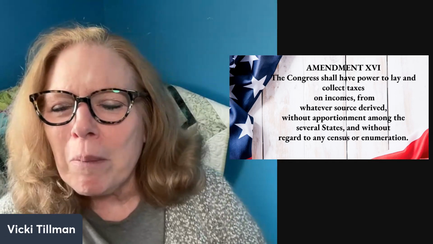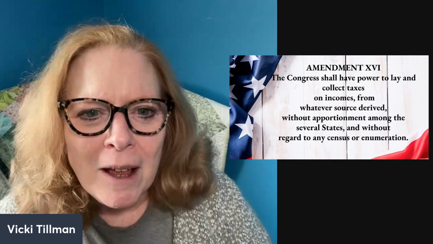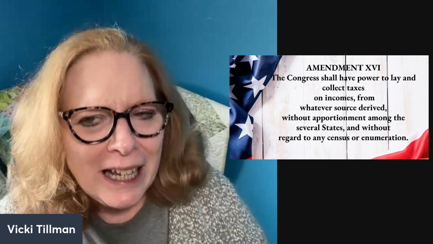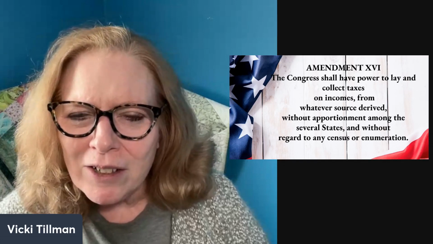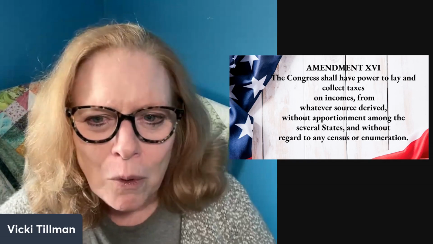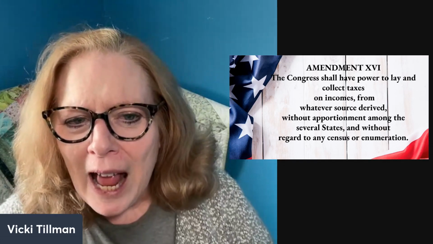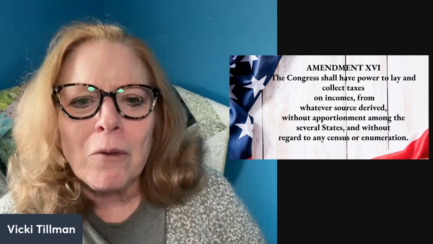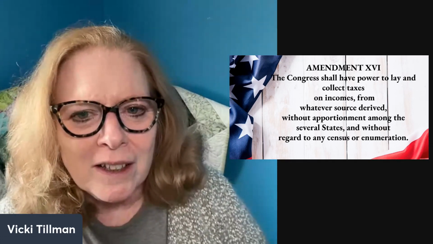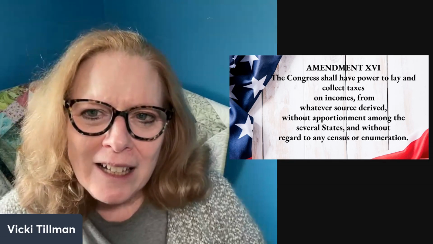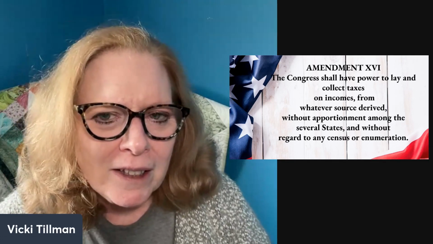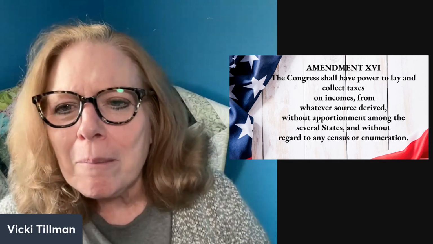All right, and so before this amendment, there had been an income tax during the Civil War, but it only lasted a short time, and it was there to fund the war. Then after the Civil War, the government went back to that Article 1, Section 9, that had the government fund itself by portioning the bill out.